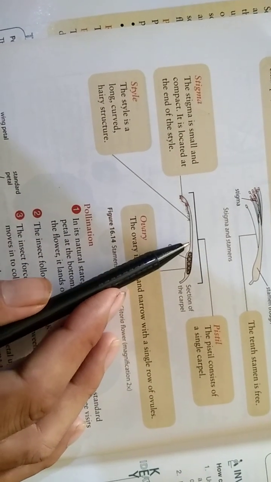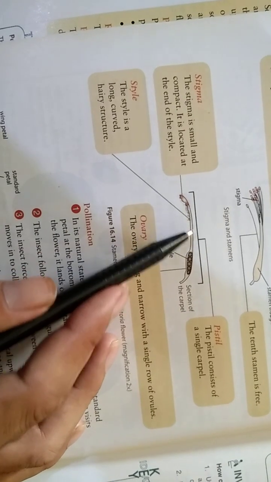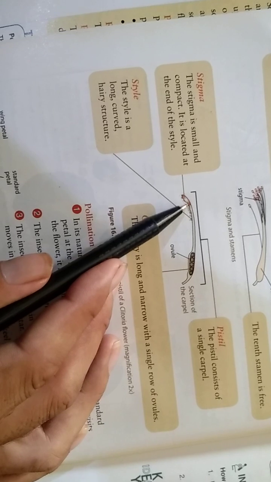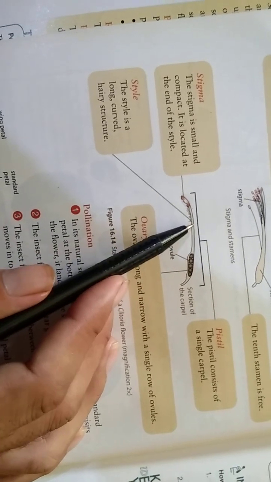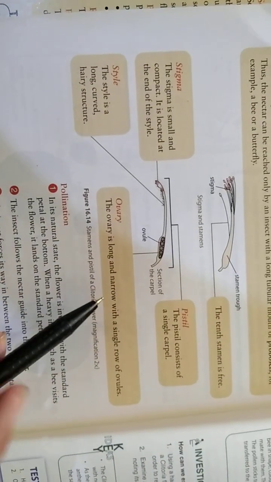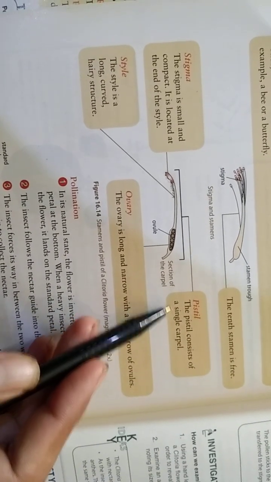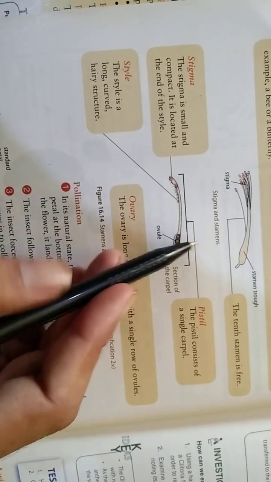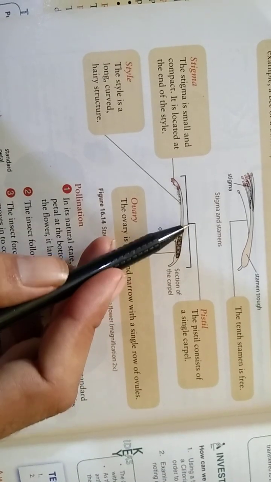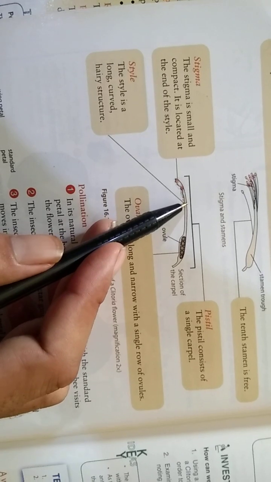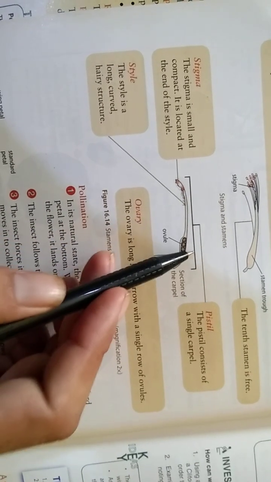Long, hairy, and curved in shape, this structure is called the style. Pistil. The pistil consists of a single carpel. On the upper side of the style, a pistil is present, a single carpel.